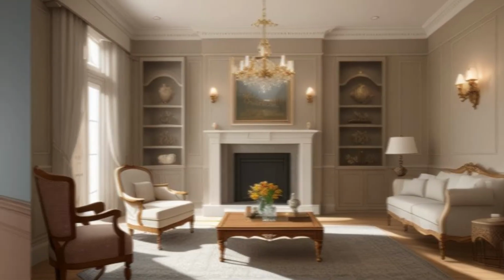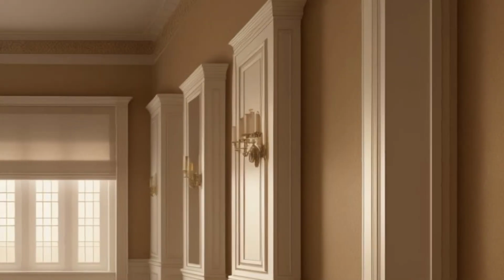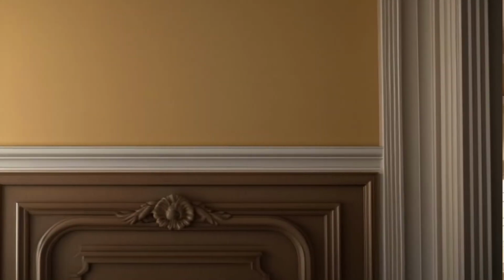8. Create focal points. Install decorative moldings around focal points such as fireplaces, windows, or built-in shelving to frame them and make them stand out.